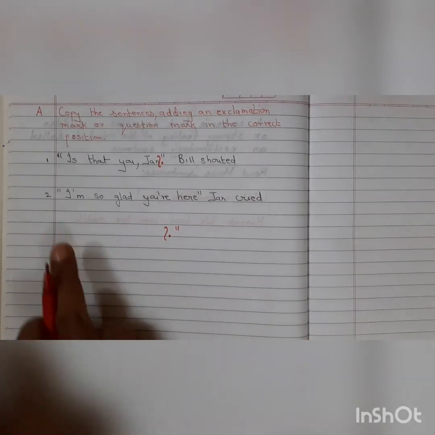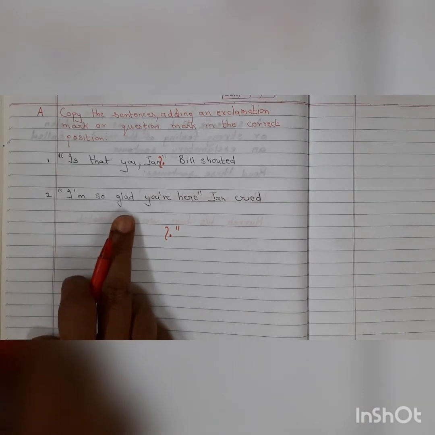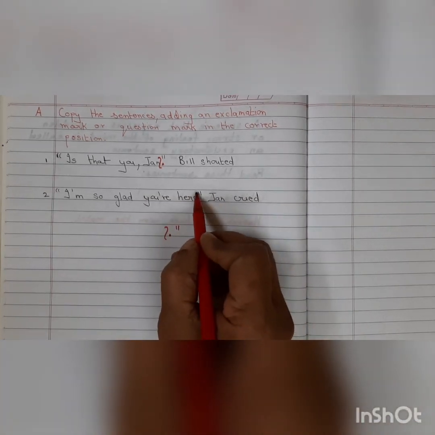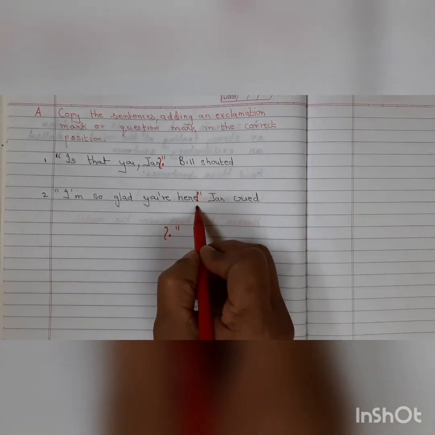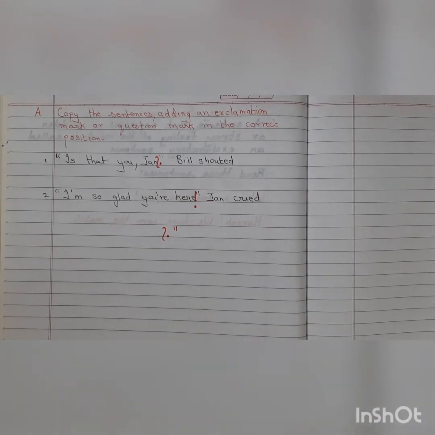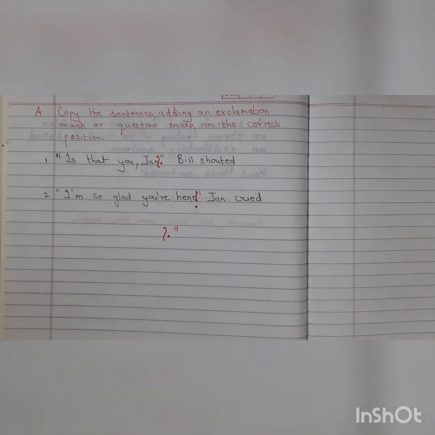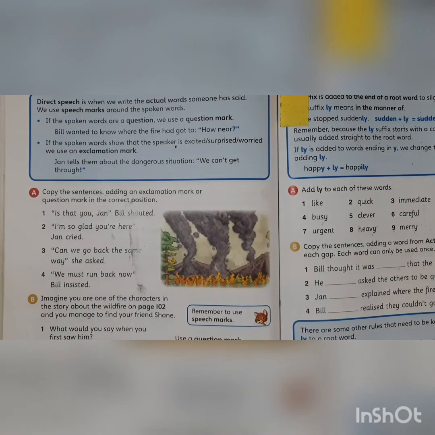Now look at the next one. "I'm so glad you are here," Jan cried. Now children, this situation is the wildfire. So now what will I use? Question mark or exclamation? Yes, exclamation. And where will it come? Before the speech marks. So it will be over here. So children, I think the third and fourth you can do it yourself.